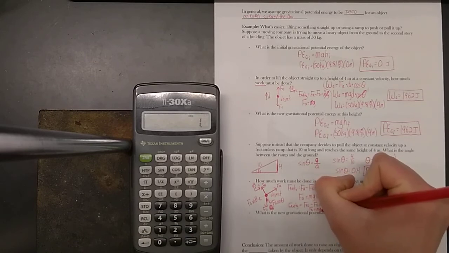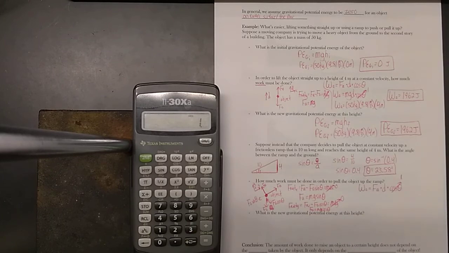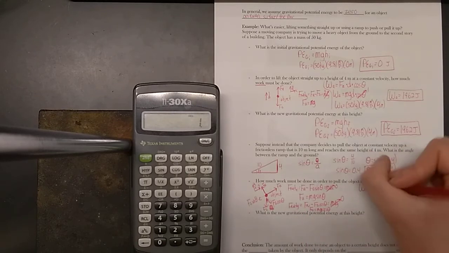If I went really fast for you through that ramp section, you can always just go back and take a look at the sections on ramps in the videos that we've done so far. Anyways, I now know what the applied force is. It's equal to mg sine theta in this case. So I'm going to plug that in.